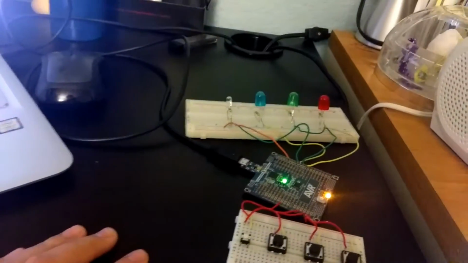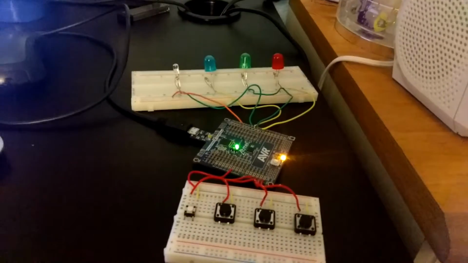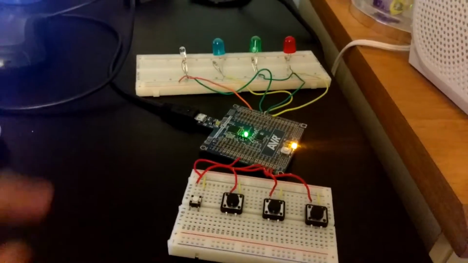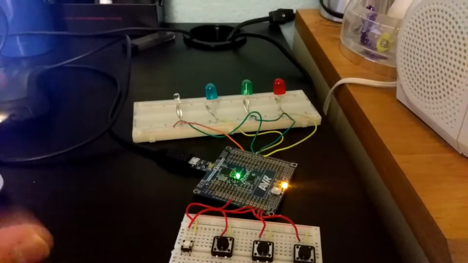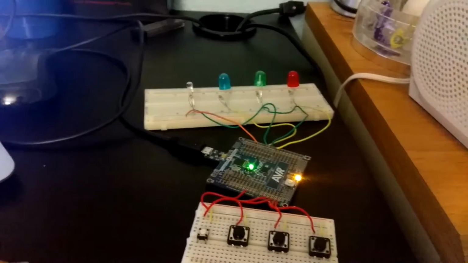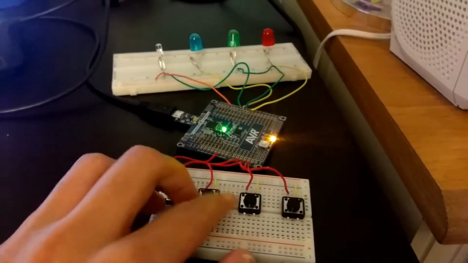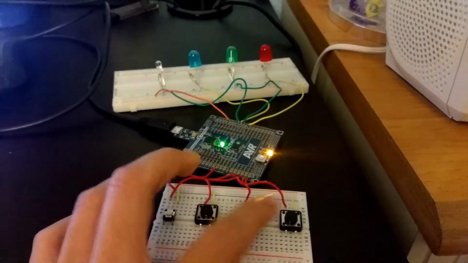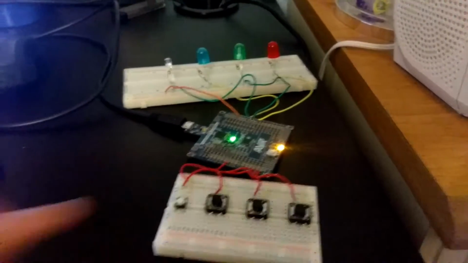Unfortunately, I wasn't able to beat that time around, and as you saw, the LEDs flashed really quickly, and that signals the game over. Since the game is over, I can no longer light up the LEDs using the buttons.